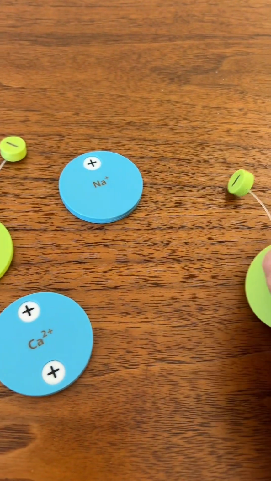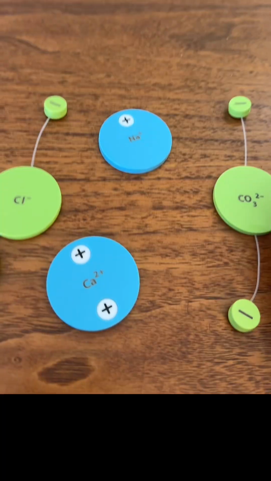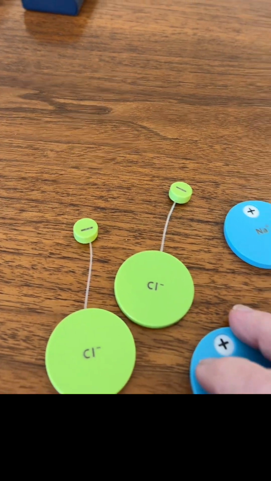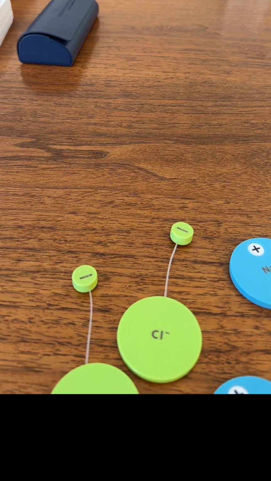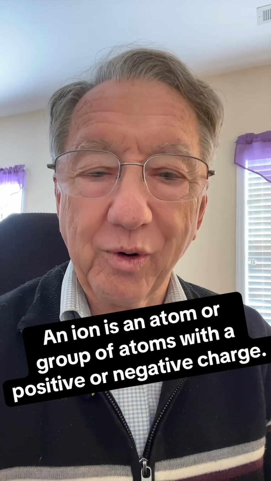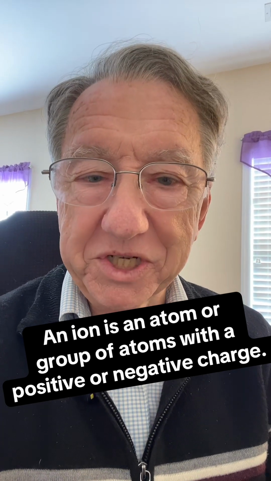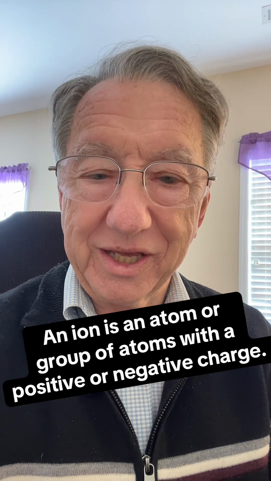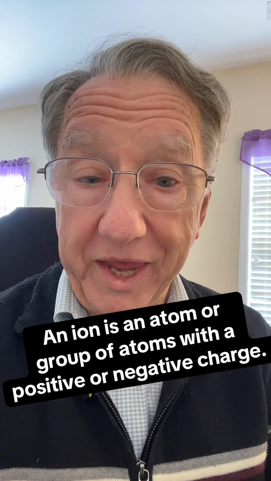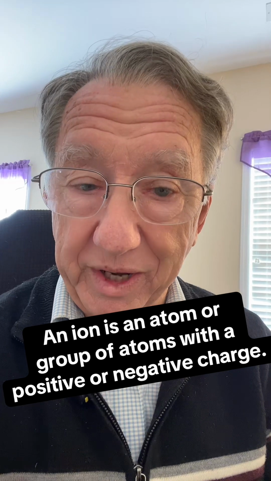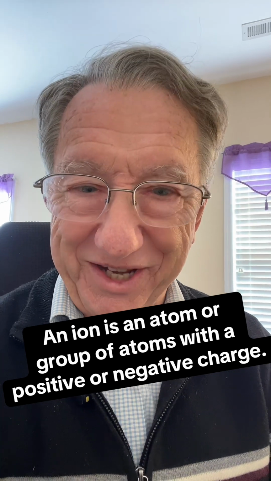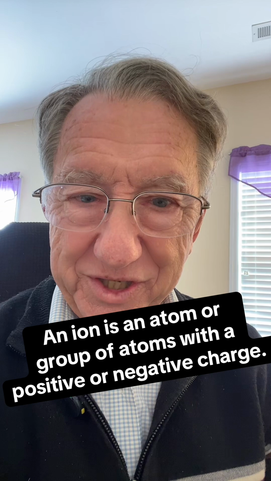So you guys probably know calcium carbonate because it's found in seashells and limestone. And of course you know table salt. But let's talk about ions first. First of all, an ion is an atom or group of atoms that has a positive or negative charge. In the case of carbonate or other polyatomic ions, they have multiple atoms that are stuck together, and overall, they have a charge, okay?